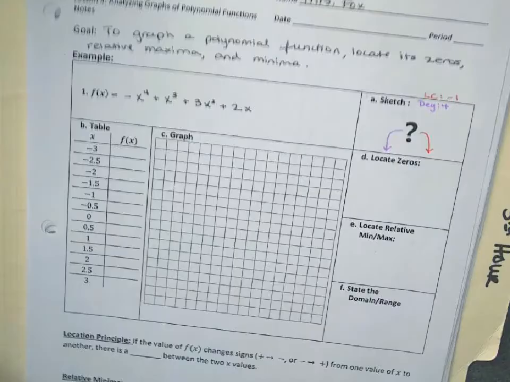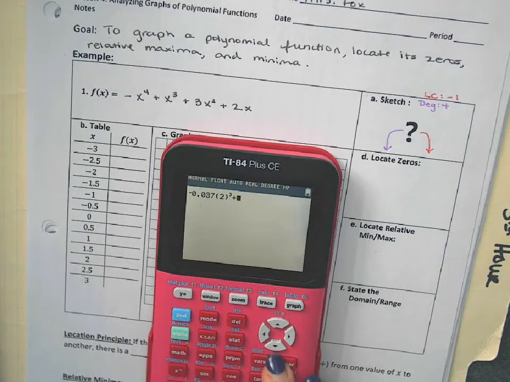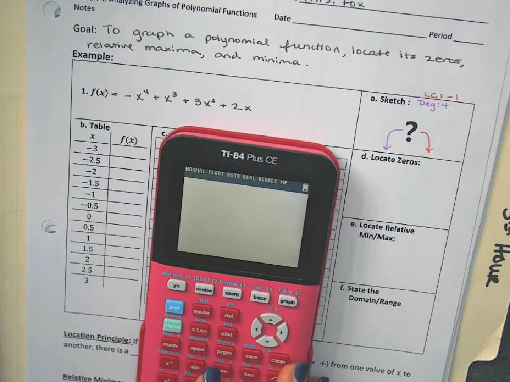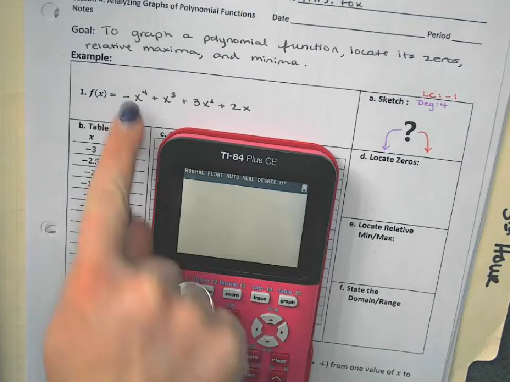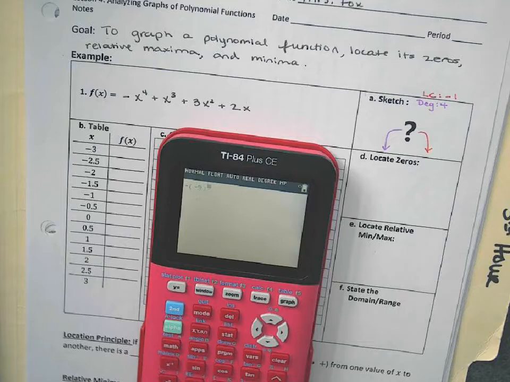Now when we go to graph it, all we're going to need is a scientific calculator. If you have a graphing calculator, that's totally fine. We're not going to use the graphing calculator function for right now. We are just going to use the scientific calculator part. So negative, the x value I'm going to plug in first is -3 to the power of 4, plus -3 to the power of 3, plus 3 times -3 squared, plus 2 times our x, which is -3.